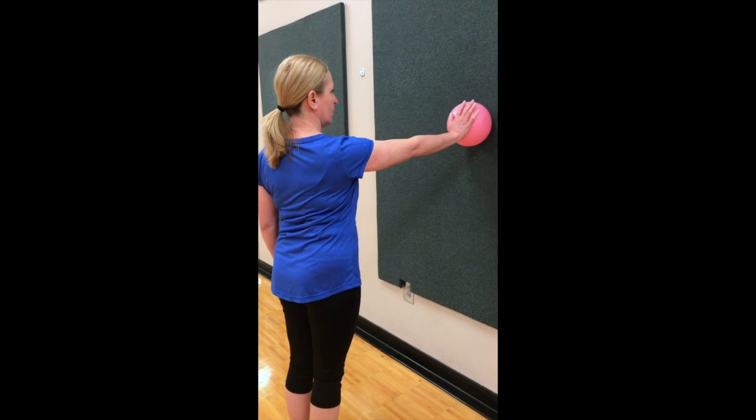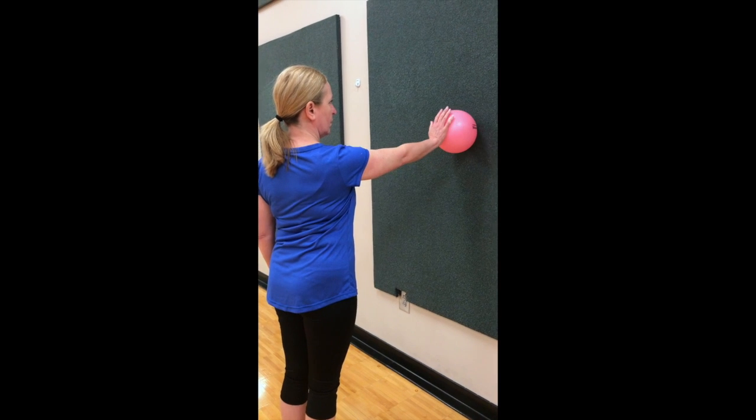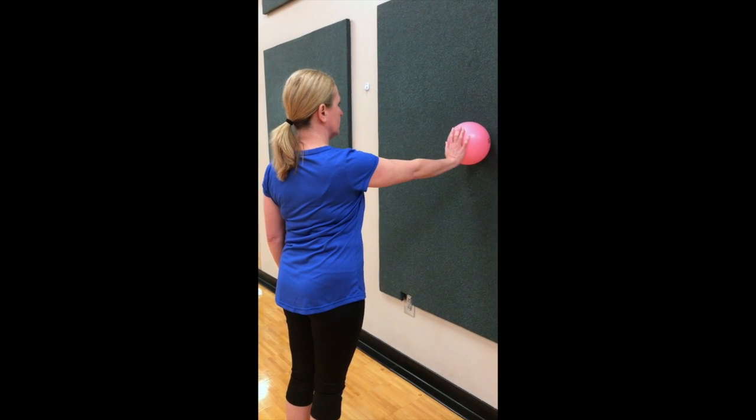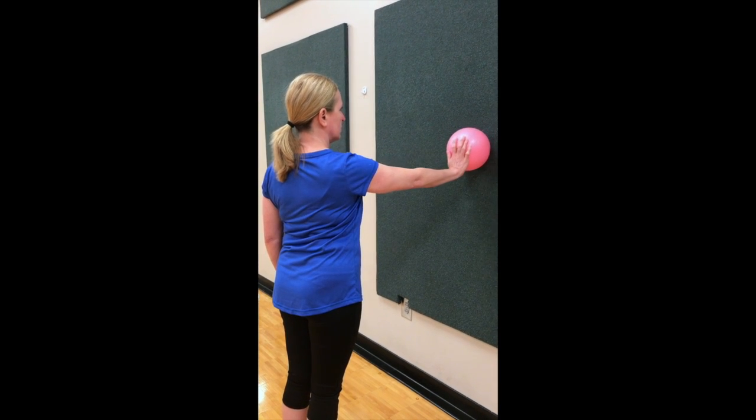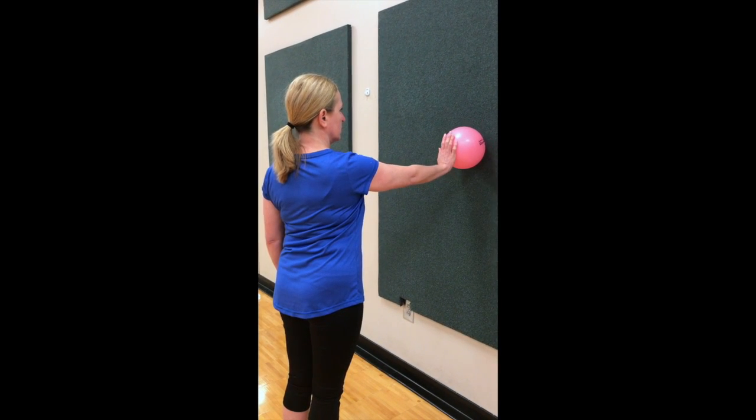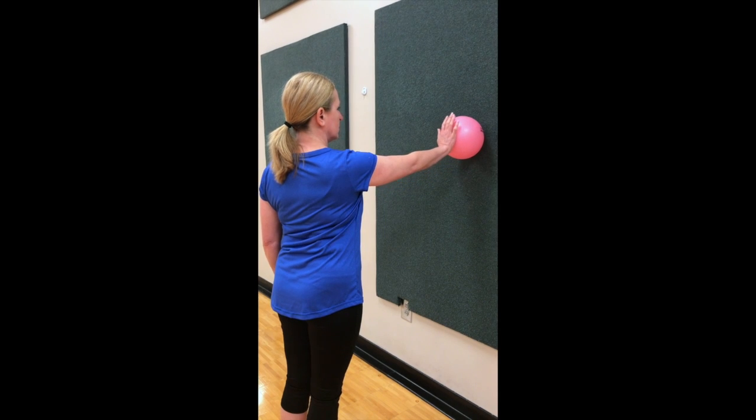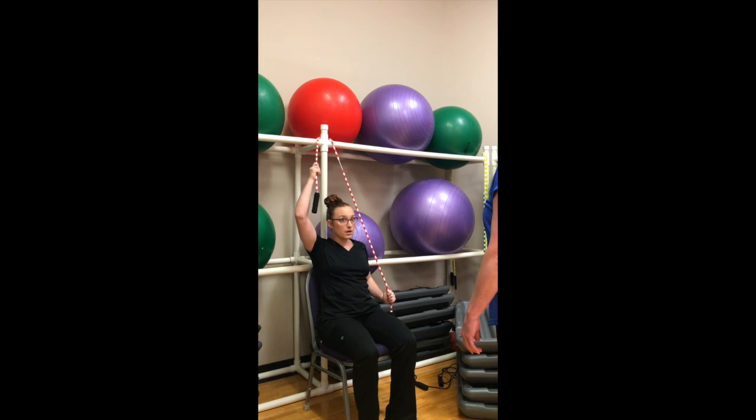The next thing that we did was scapular clocks. This is going to work to stabilize the scapula and make sure that she's not doing any excessive movement during the protection phase. So this is just getting a little feel for the scapula and making sure she's not using her scapula more than she should.